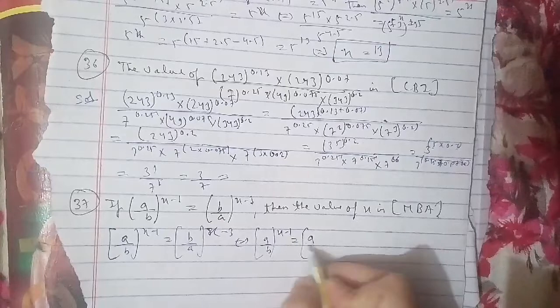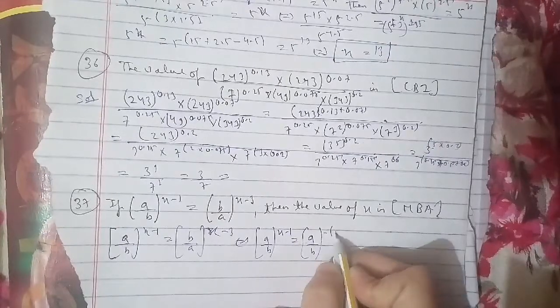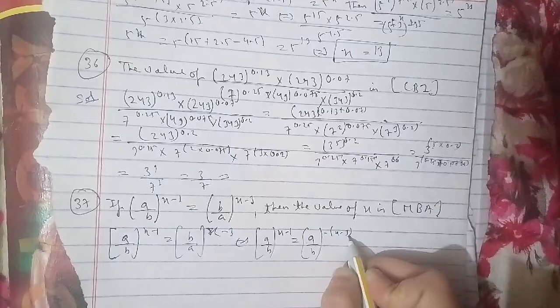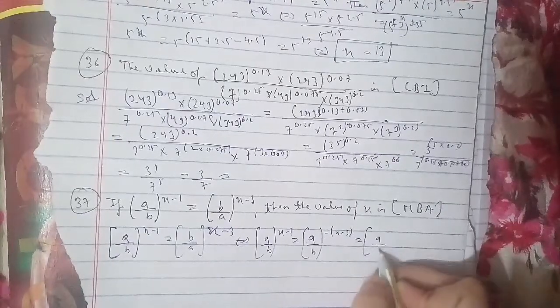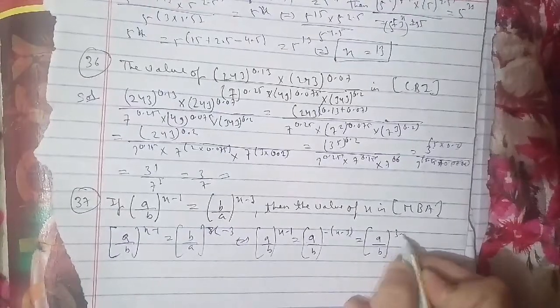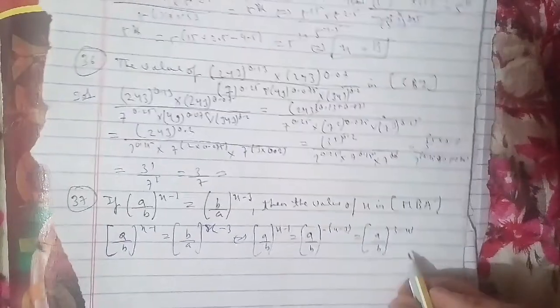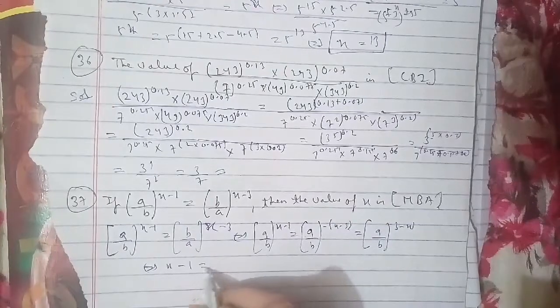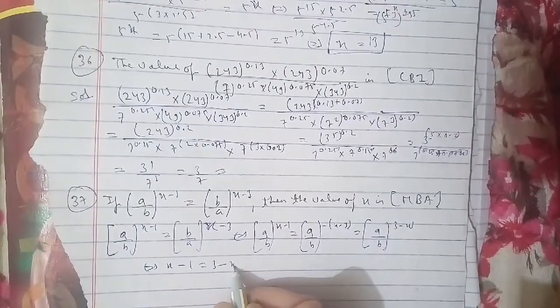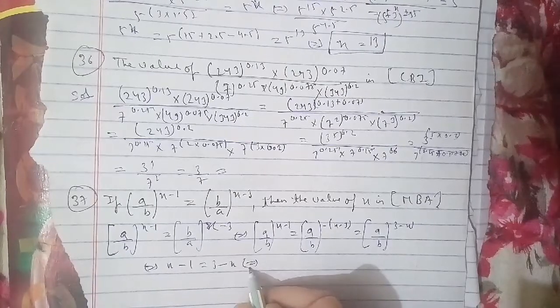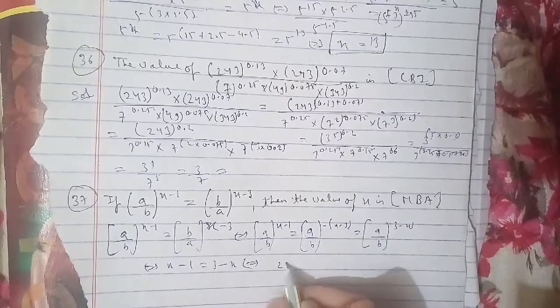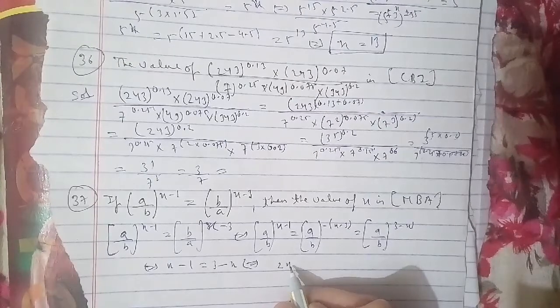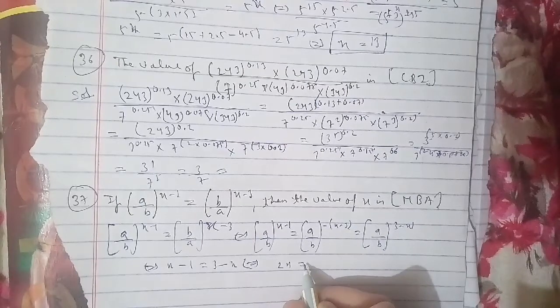For the same we have x minus 1 equals 3 minus x, and that is represented here, which is 2x, or that is 2x equals 4 here. And for the next, on the same behalf, x equals 4 by 2, so we will get x equals 2. That will be the right answer for this question as well.